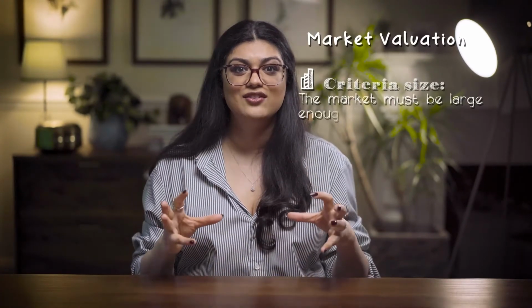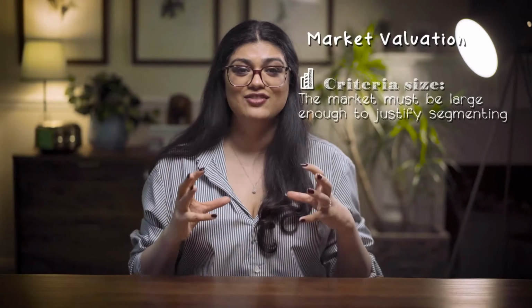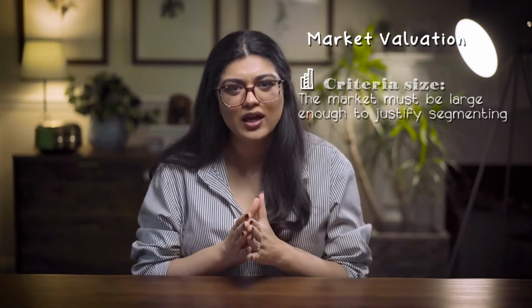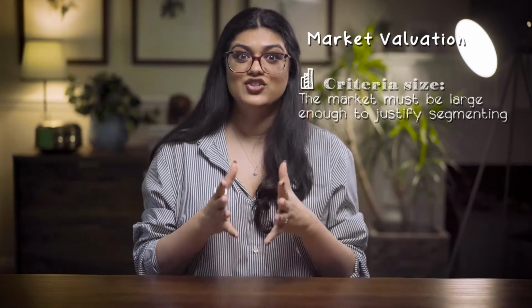To do this, I would use the market valuation as the basis to select one of the target markets to focus on. The list I do the comparables on includes criteria. Size: the market must be large enough to justify segmenting. If the market as a whole is small, then the target market may even be smaller, which is at odds with the financial goals of the business.